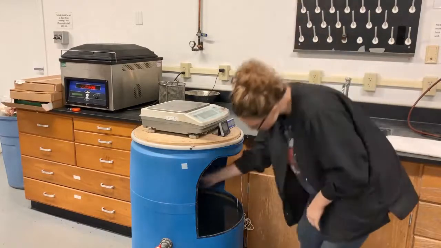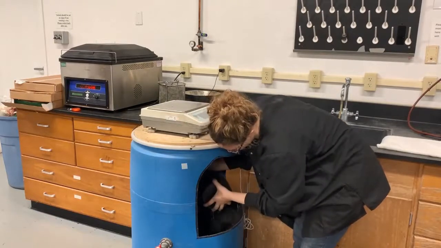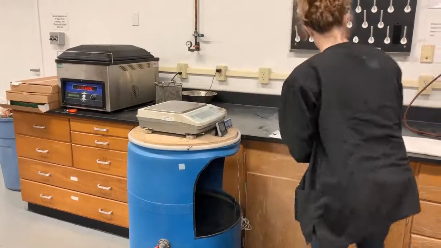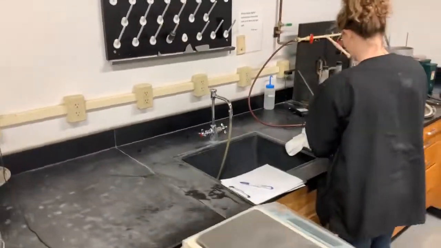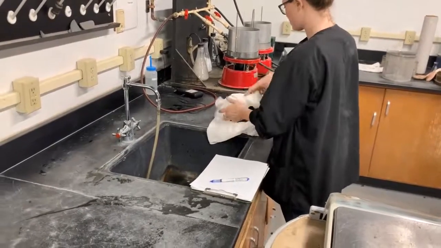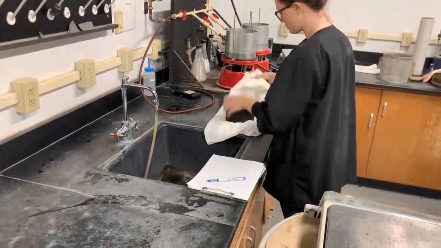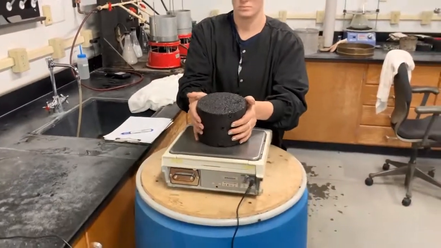After you recorded your underwater weight, take your sample, and now we'll determine the SSD weight. To do this, you must place the sample on a dampened towel, blot your sample, and then place your sample on the scale to get your SSD weight.